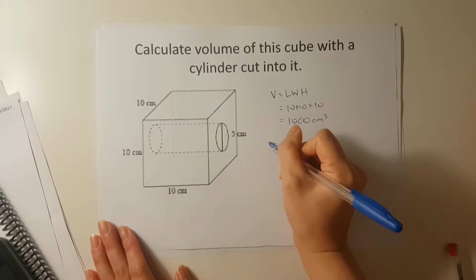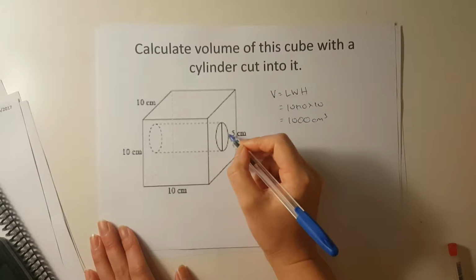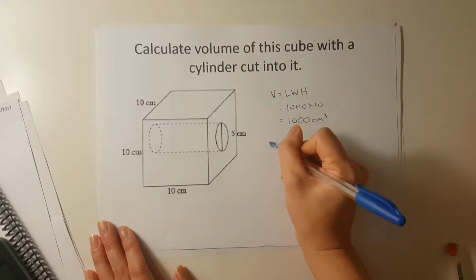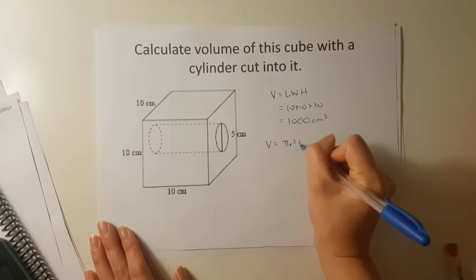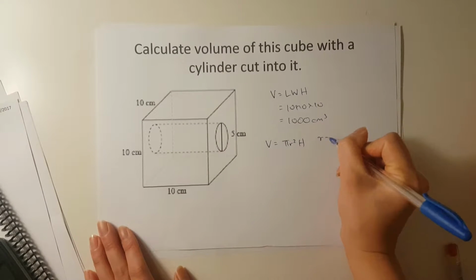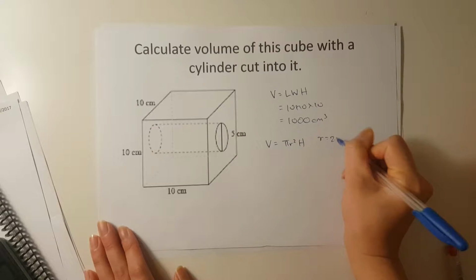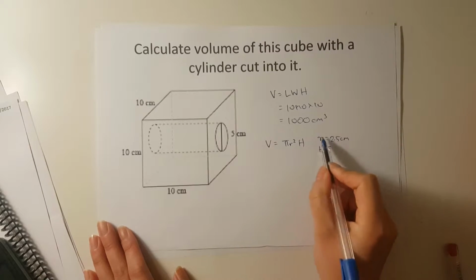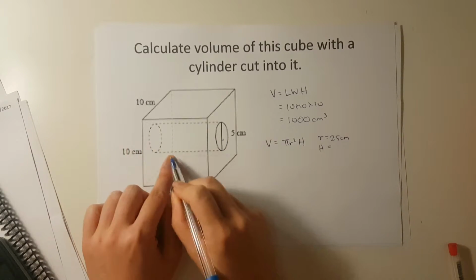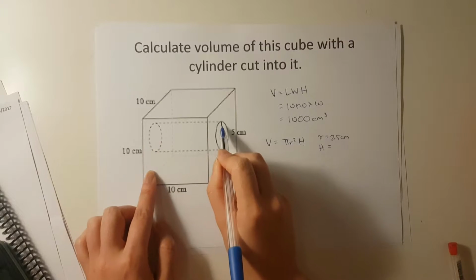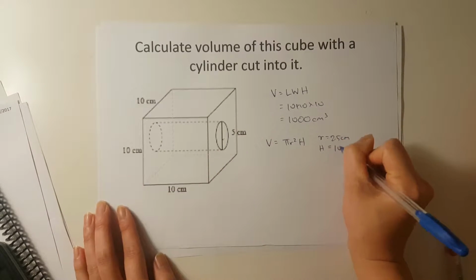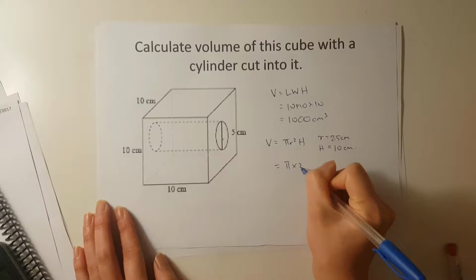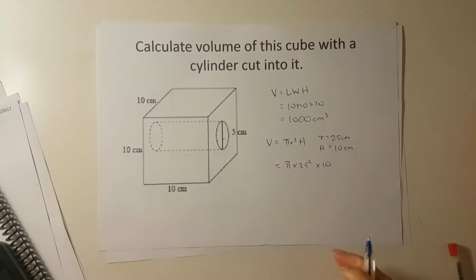So all we need to do is work out what's the volume of this cylinder that's been cut out of it, and subtract it from this 1,000 centimeter cube. So the volume of a cylinder is pi r squared times h. R in this case is 2.5 centimeters. The diameter is 5. And the height of the object, or the distance between the two identical faces, is 10, given by the fact that it reaches from one side of the cube to the other. So it's 10 centimeters. Replace it into the formula, pi times 2.5 squared times 10.